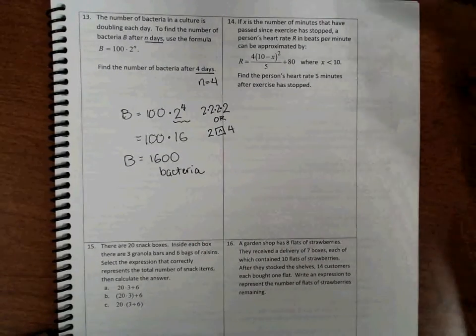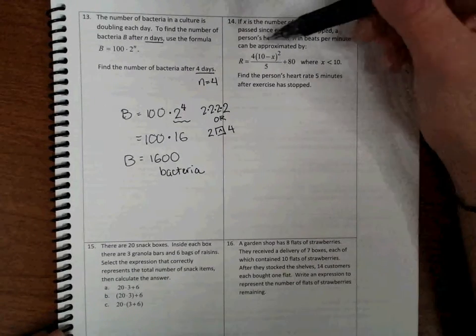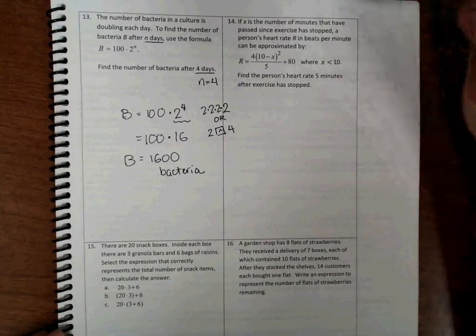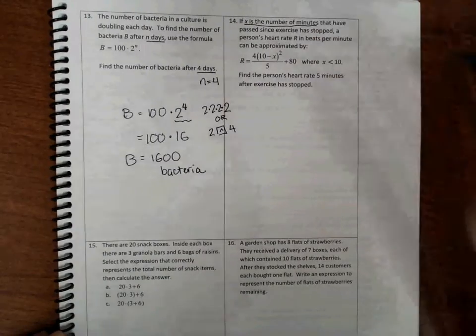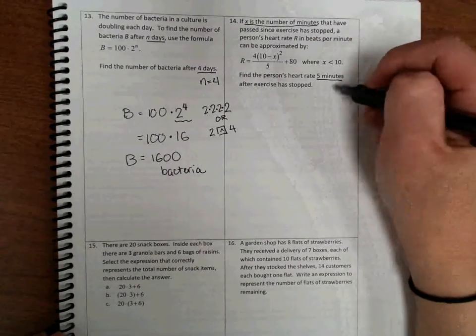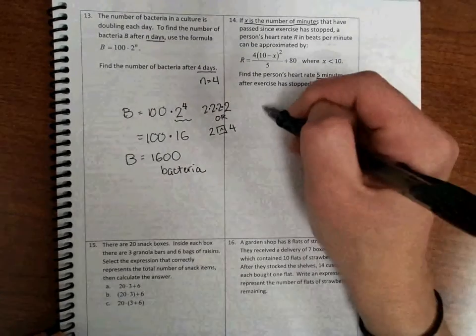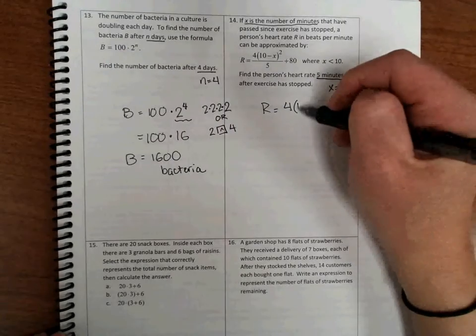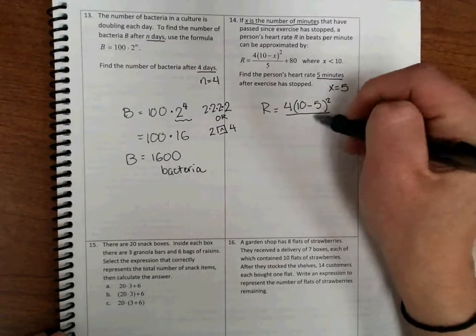Alright, moving on to number 14. We've got the person's heart rate, R, and x is the number of minutes that have passed since exercise has stopped. They want me to know the heart rate after 5 minutes, so that means x equals 5, so let's go ahead and plug that in for x. So I have r equals 4 times parentheses 10 minus 5 squared all over 5 plus 80.